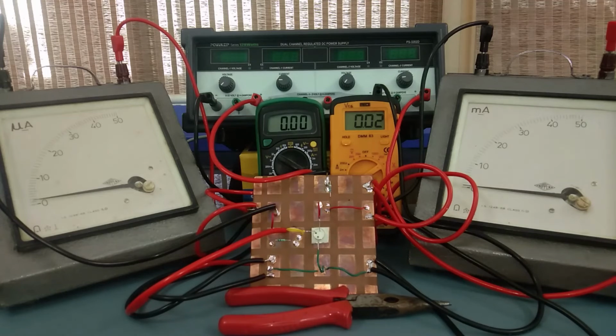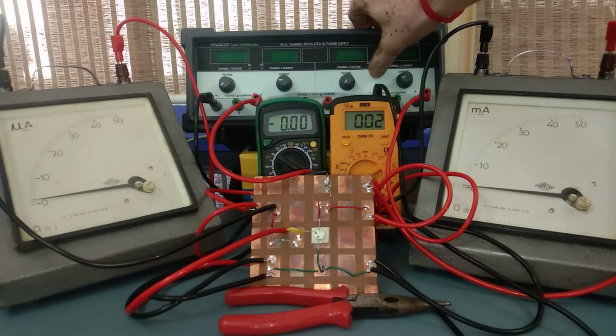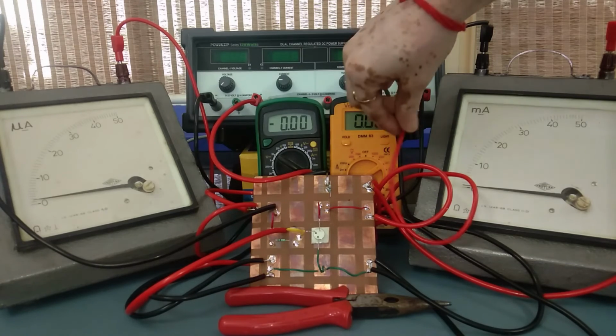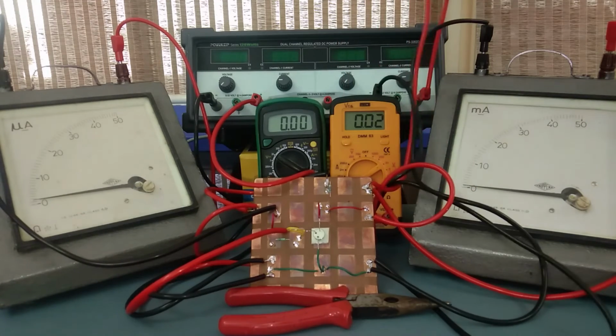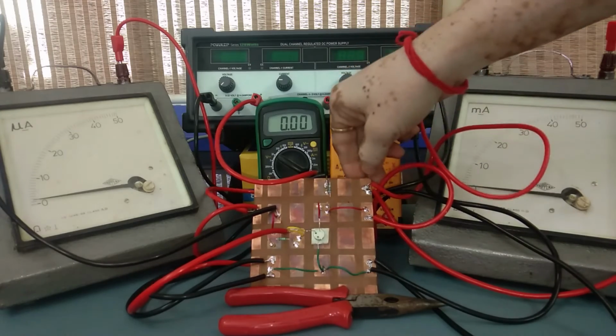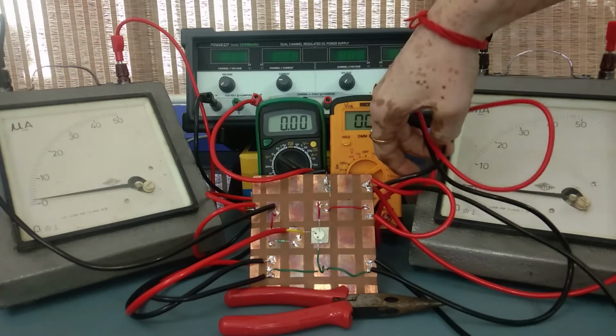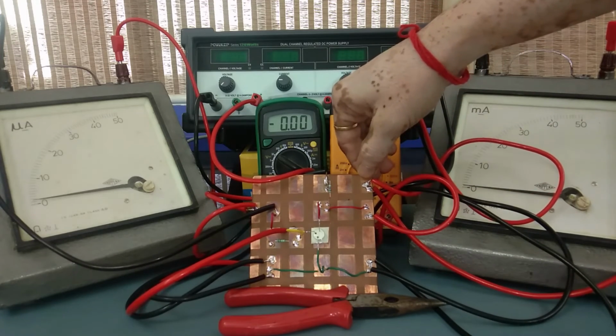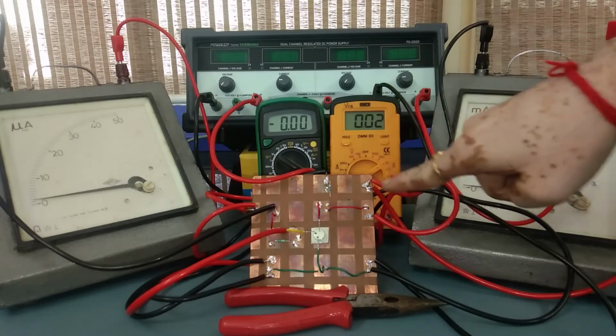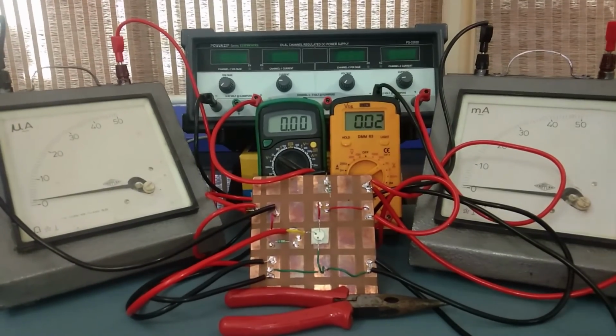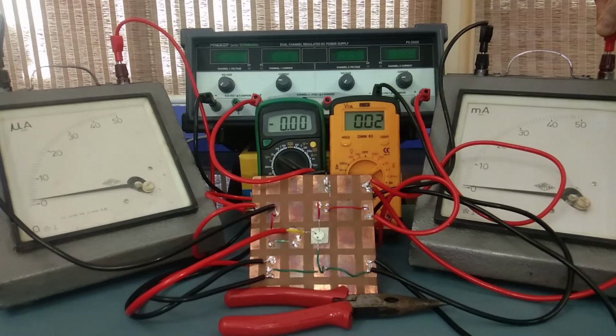Now let us move on to the collector side. This is the power supply for the collector circuit. This is the positive terminal of the power supply. You can see this positive terminal is connected to this point. From this point we have taken a connection to the positive terminal of the milliammeter, to measure the collector current.